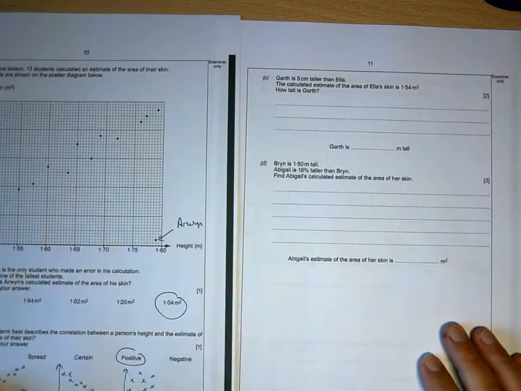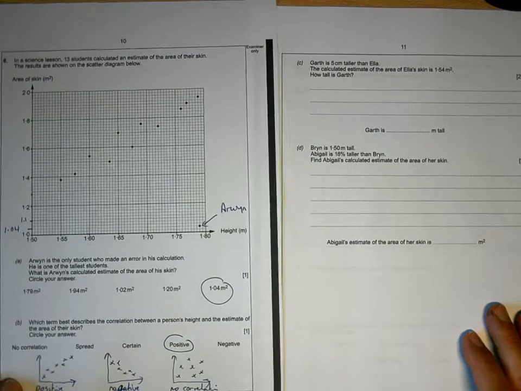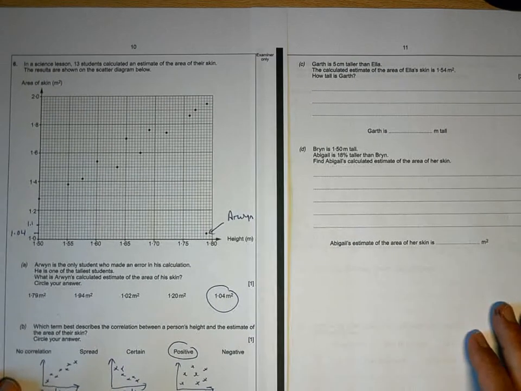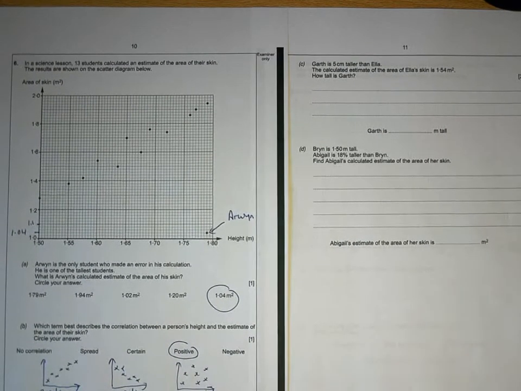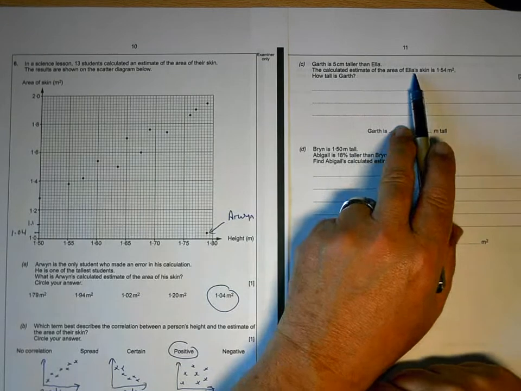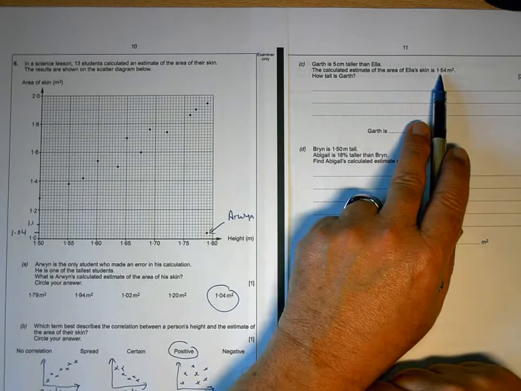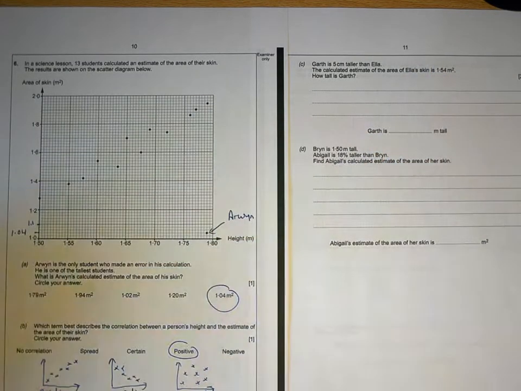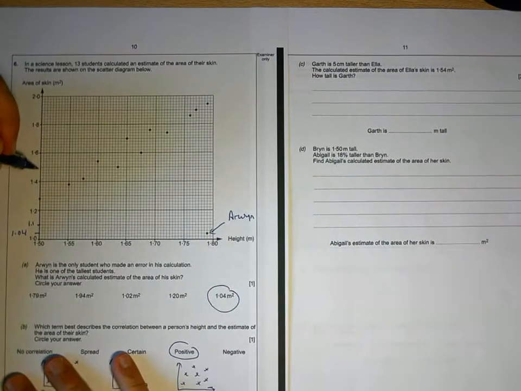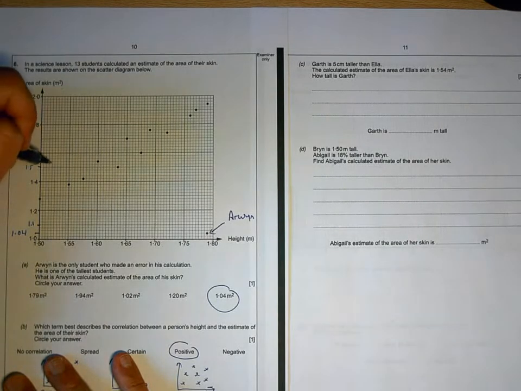Garth is 5 centimeters taller than Ella. The calculated estimate of the area of Ella's skin is 1.54. How tall is Garth? So we're going to use the information about Ella's skin area to locate her on the graph. 1.54 is there, which if you go across is that one there.